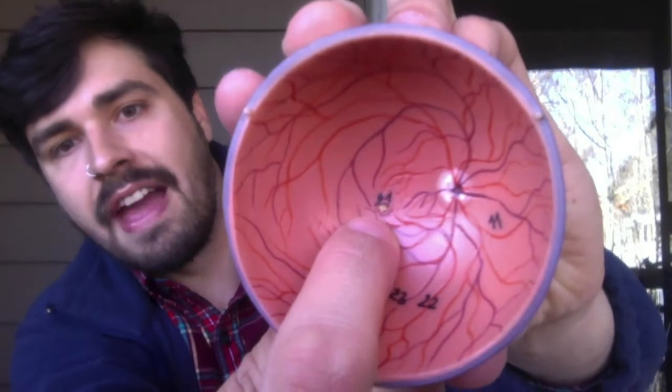So the fovea centralis, we're looking on the inside. This is the back of the eye right now. We're looking on the inside portion of it. The fovea centralis is going to be that yellow dot right back there. Now, what's interesting about the fovea centralis is that this is the point of your retina that has the highest and best resolution in the eye.